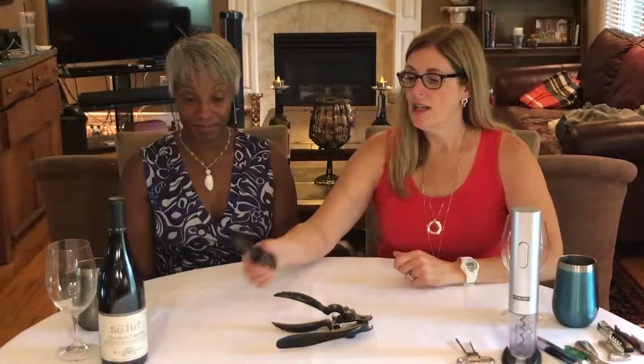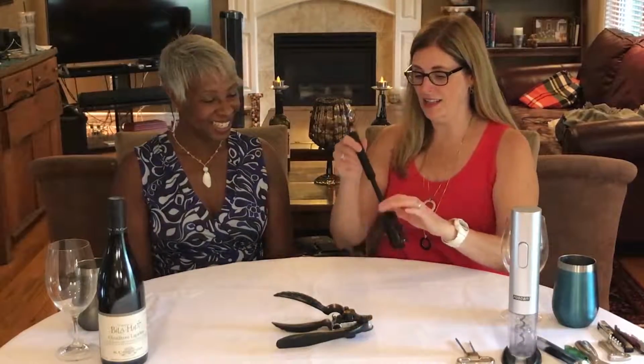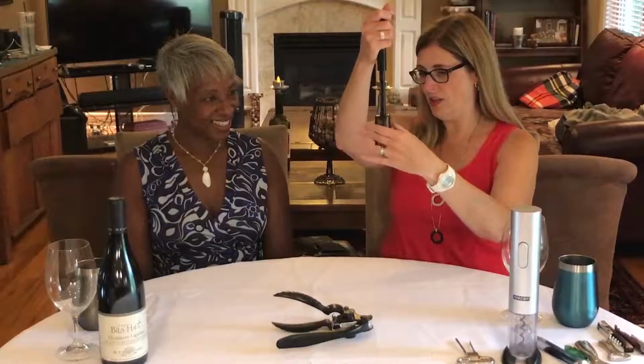If you do it right. That would take some practice. So this one looks like some form of death machine. Yes, exactly. It's got a very sharp needle on it, and you stick it on the top of the cork, and then you press in, and it shoots air into it, so it creates an air pocket in between the cork and the wine, which puts pressure on the cork that brings it out.